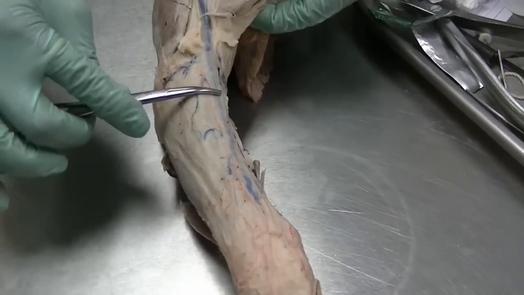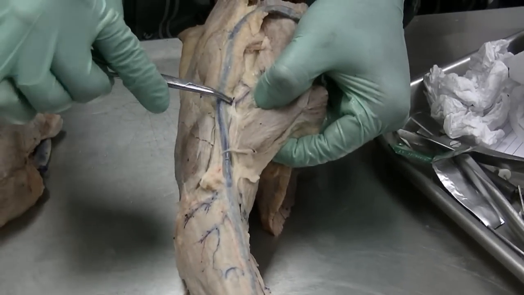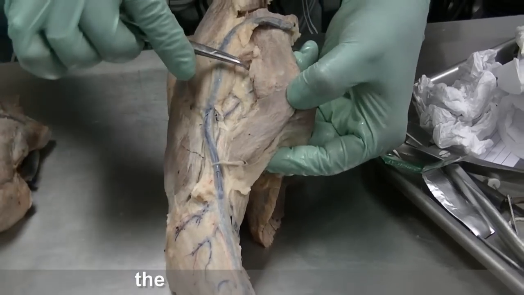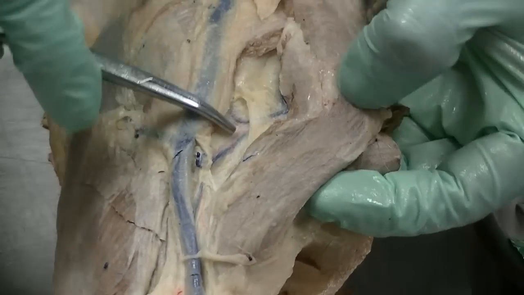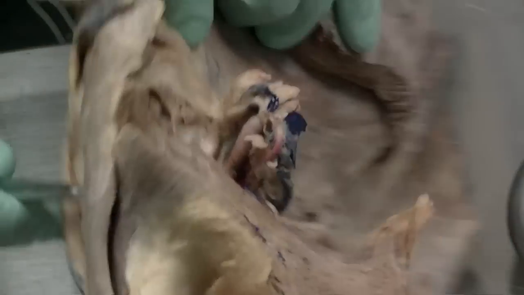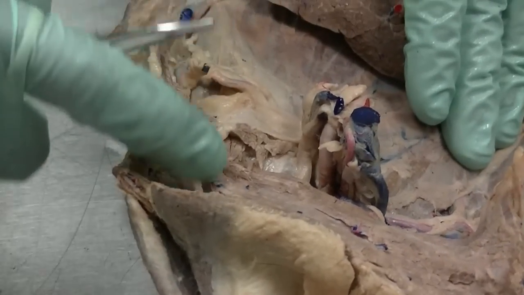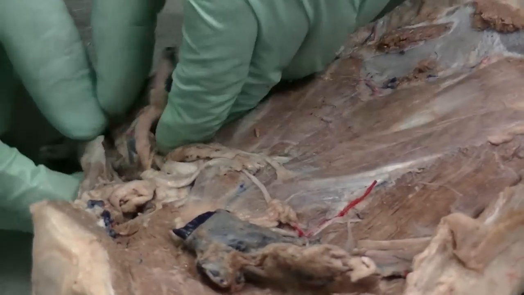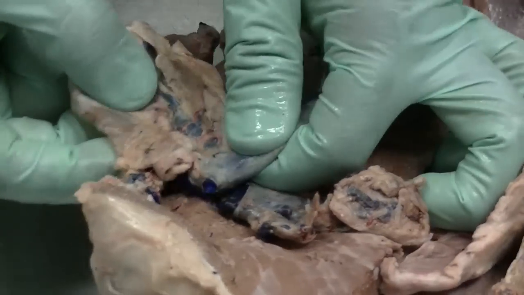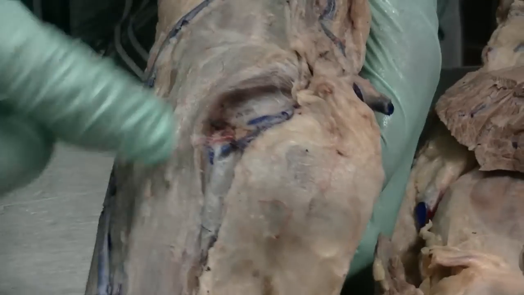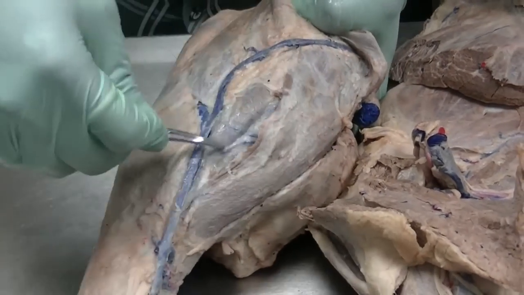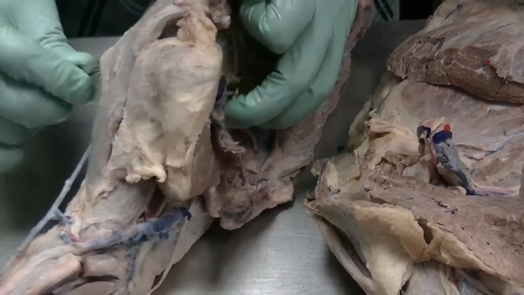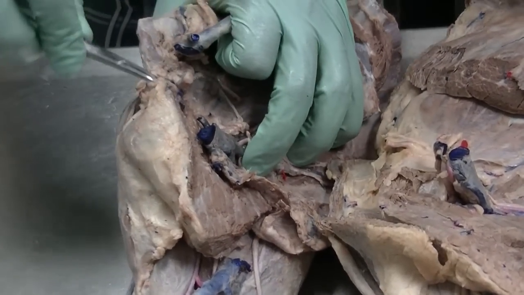So the cephalic vein would continue further on the antebrachium, then it will go underneath the deltoid branch of the superficial cervical, and then it continues further to finally enter into the external jugular vein. We can see that entrance into the external jugular vein in this particular specimen. Here we can see it is coming deep to the biceps brachiocephalicus and finally going into the external jugular vein.